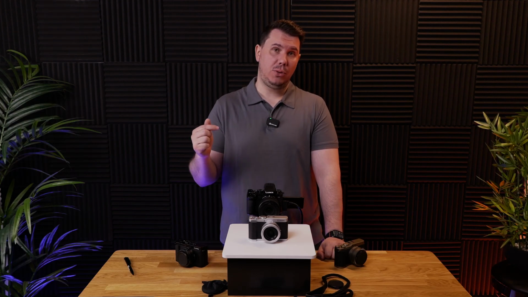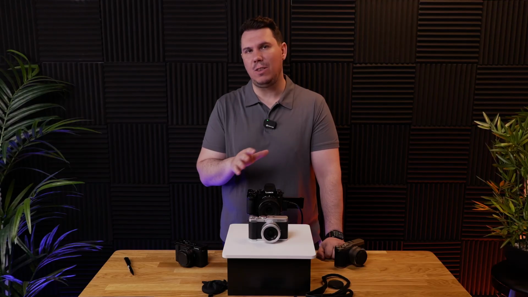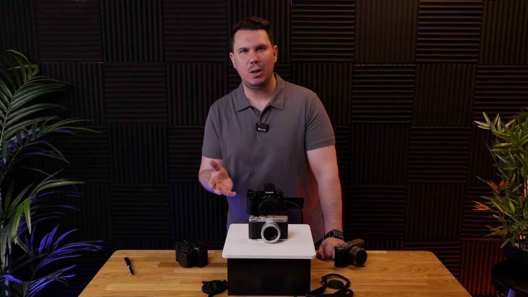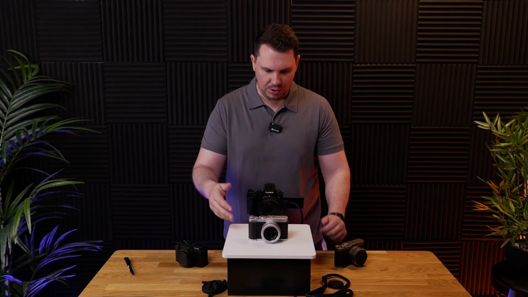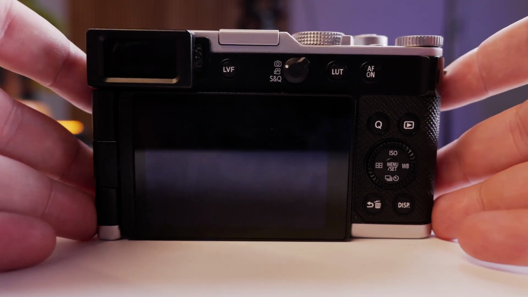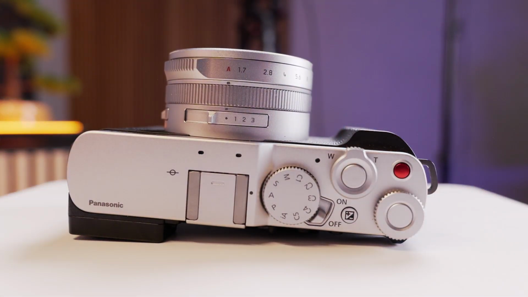So now we're going to jump to camera B here so I can show you all the buttons and dials and everything you can customize in terms of the menu as well. And then we'll jump into the menu to have a closer look afterwards. Okay, so jumping to the top of the camera here, I'm just going to turn this around so it's a little bit easier for you to see.